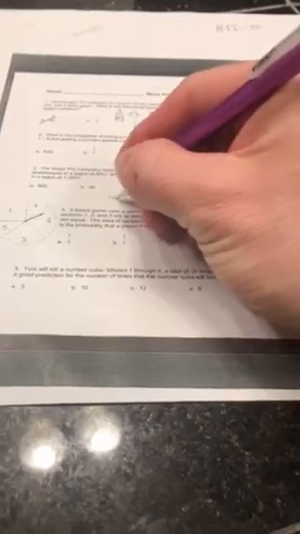Number 3. The Skate Pro company manufactures skateboards. They found 12 defective in a batch of 400. How many defective might they find in 1,200? Ooh, so they have 12 out of 400. So I'm going to set it up, there's my probability. I want to know how many would be defective if I did the 1,200.